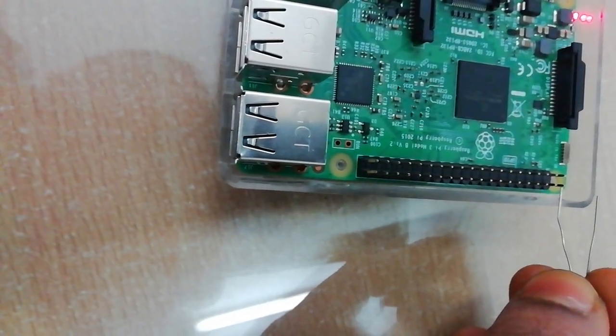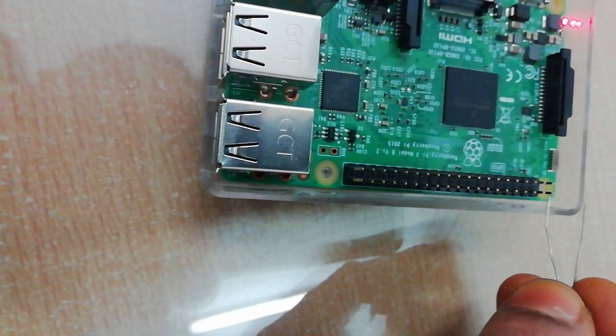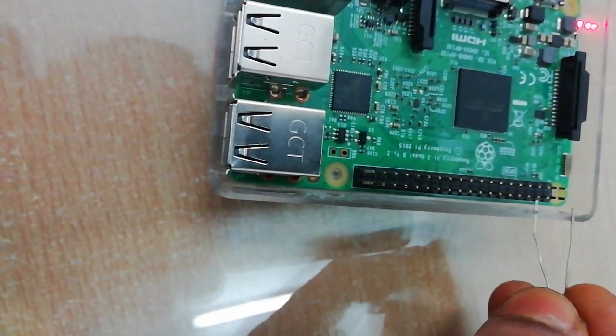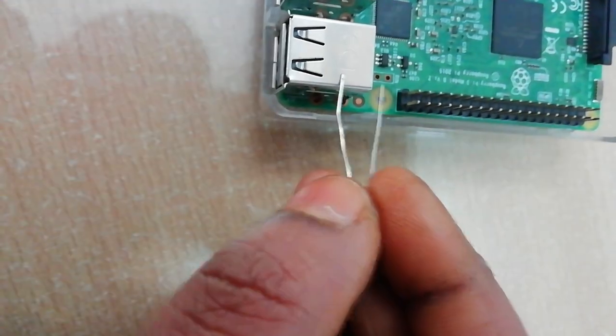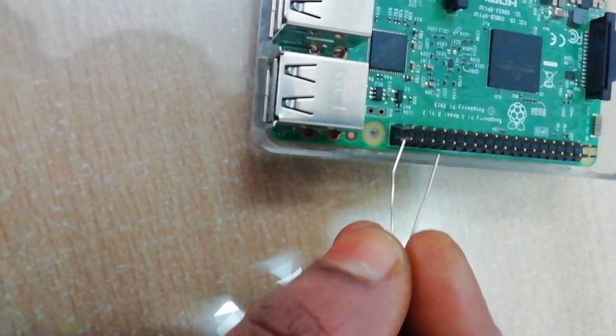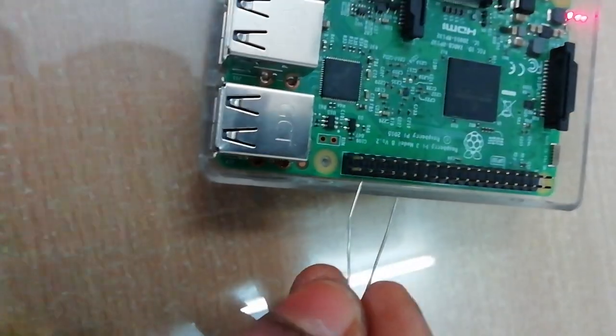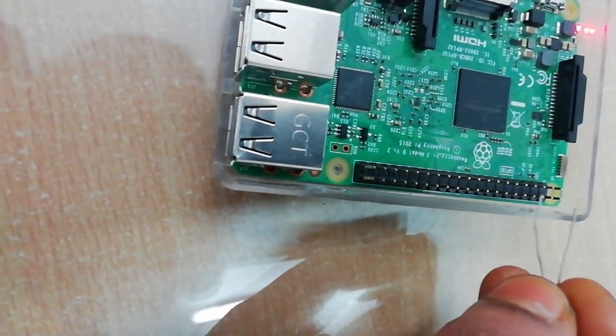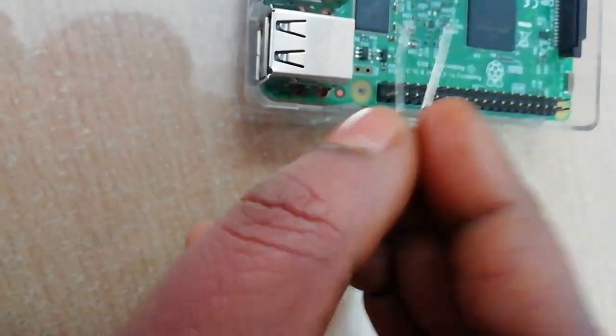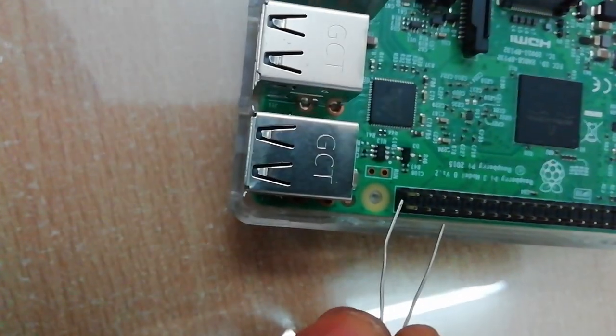So this is the outside pin, the second pin number, then the fourth one, the sixth one, and it will keep on going till the 40th pin. This is how exactly the pin numbers are. The numbering is zigzag, 1 2 3 4 5 6 7 8, like that, and it keeps moving till pin number 39 and 40.